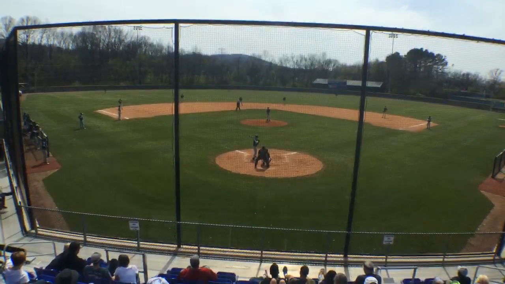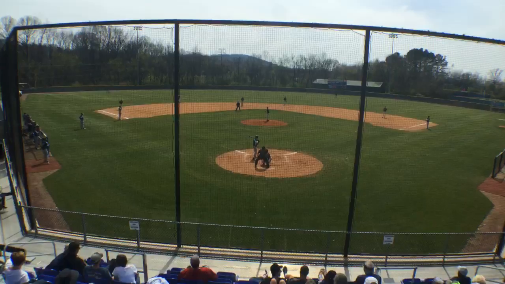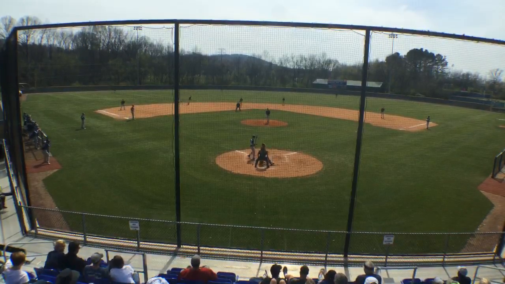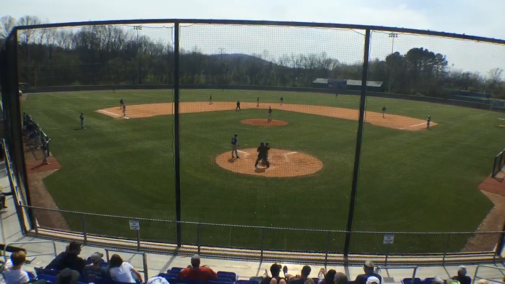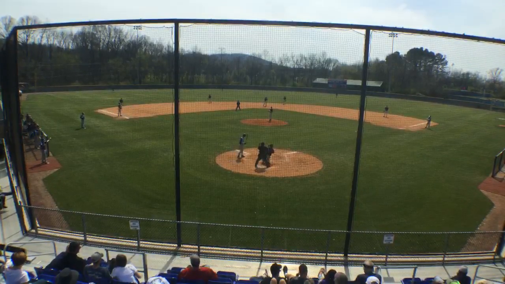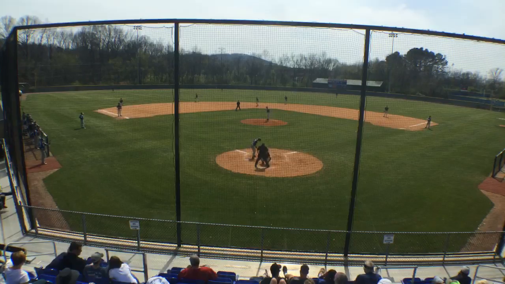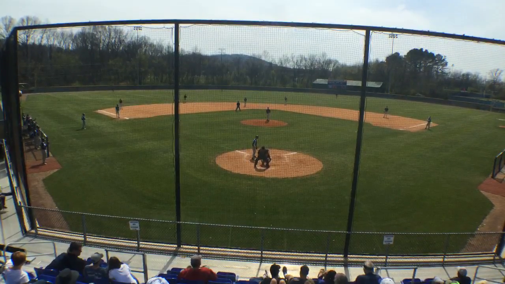It's a 5-3 score here in the top of the 6th inning, as Cleveland State has scored another one here in the top of the 6th, and Dalton Kent delivers a curveball right down the middle, but seems to be low by the umpire. And that is ball 3. A tight zone in this conference game.